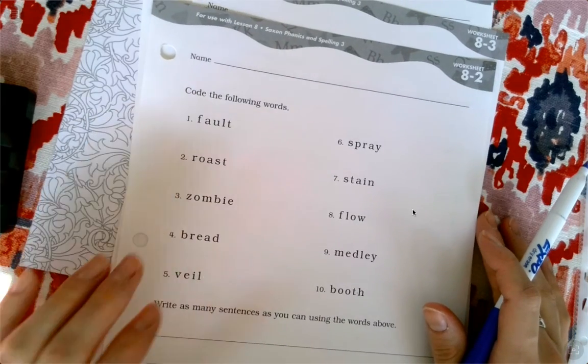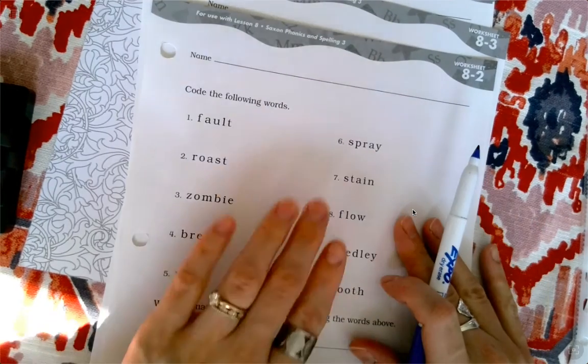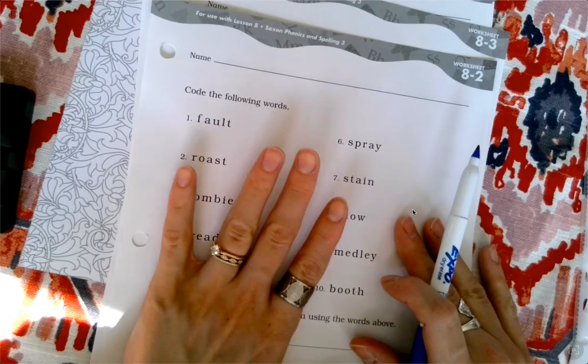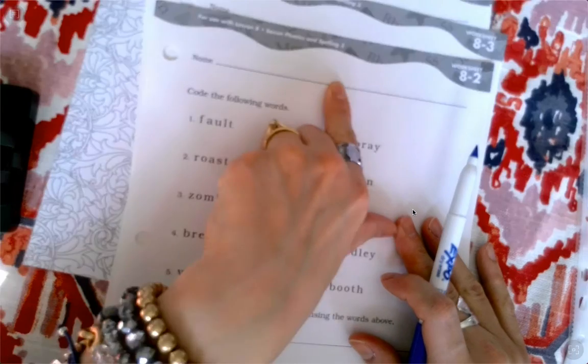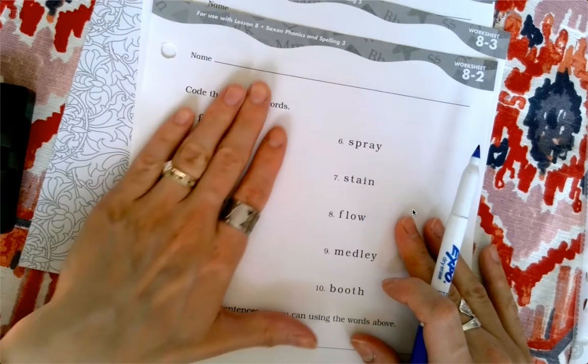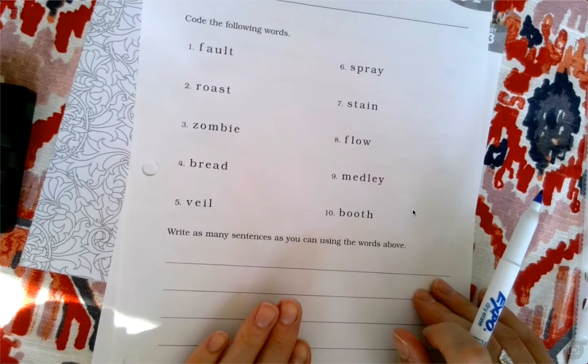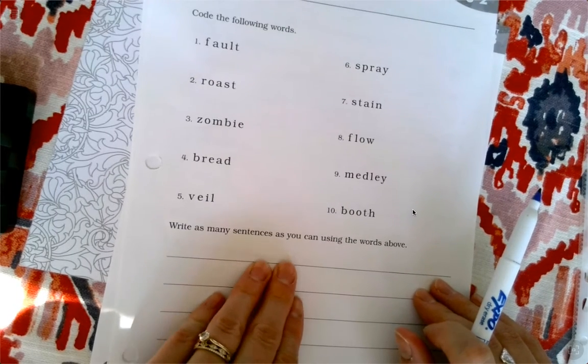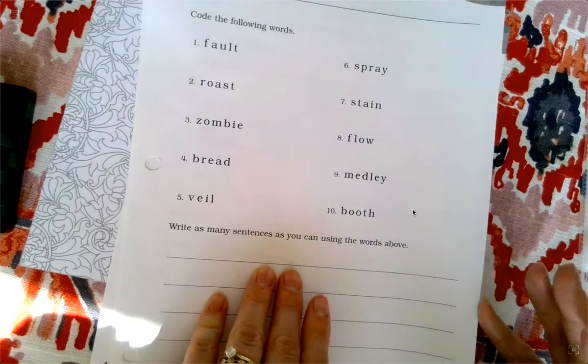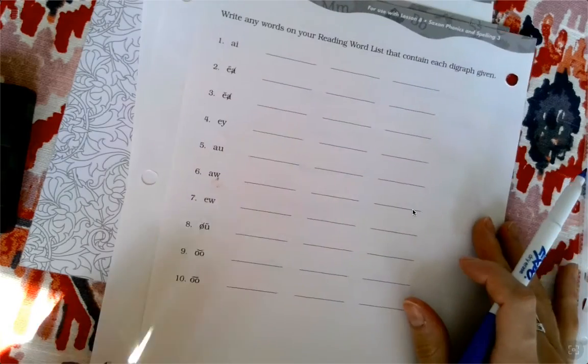Okay, so for 8-2, this is going to be your homework, actually, this side. If you want to write your name right here, this is what you're going to do for homework. You're going to code the words in the right sentences using those words. Okay, so the back side is what we're going to be doing today.